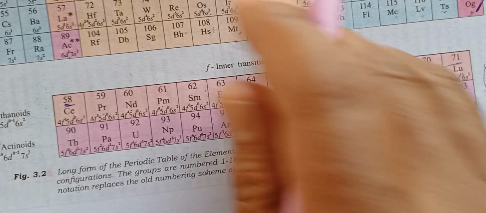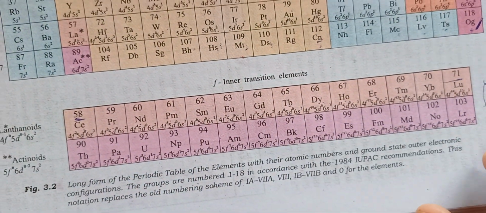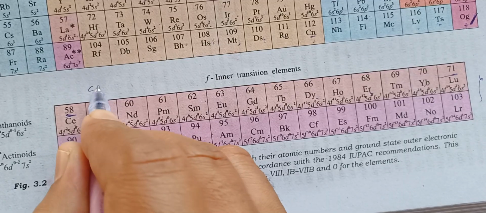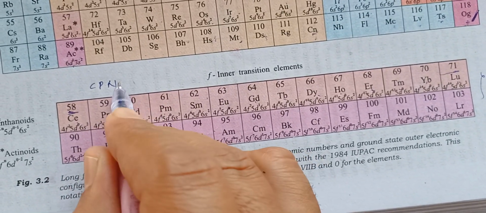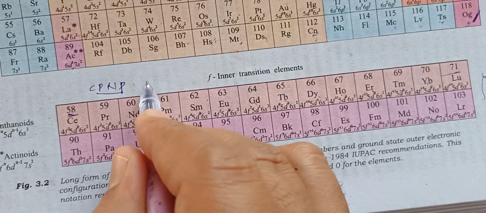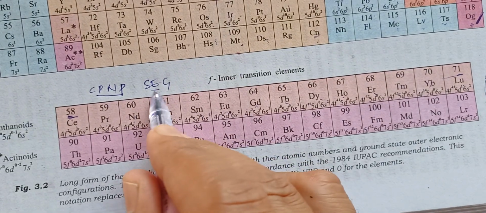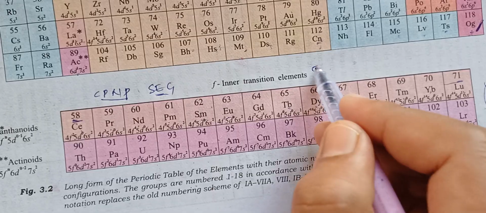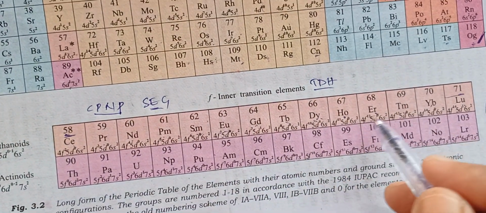Here you can remember like this, framing abbreviations. CP stands for cerium, praseodymium; then Np for neodymium, promethium: CpNp. Next SEG: samarium, europium, gadolinium. Next terbium, dysprosium, holmium: TDH.